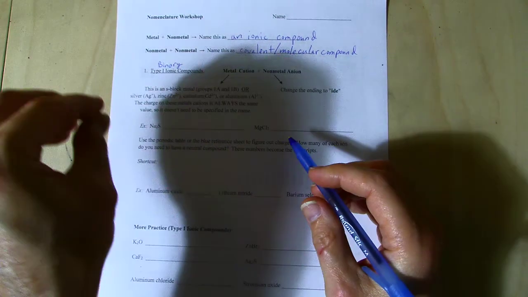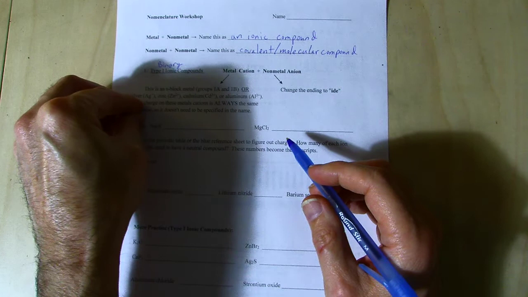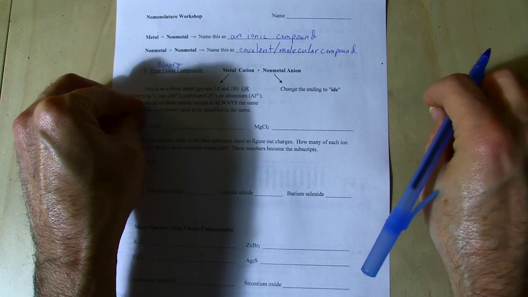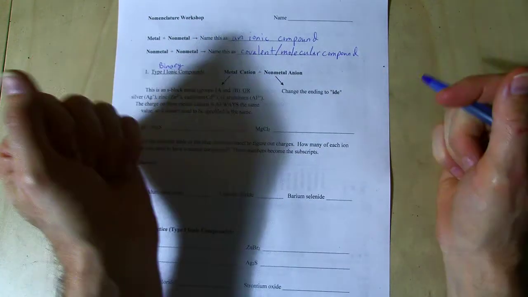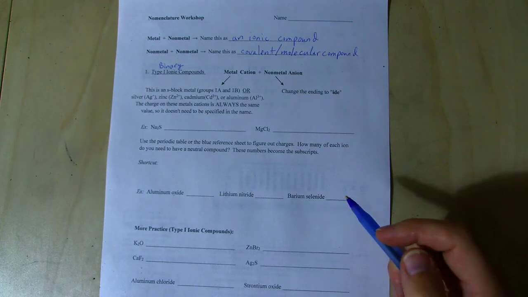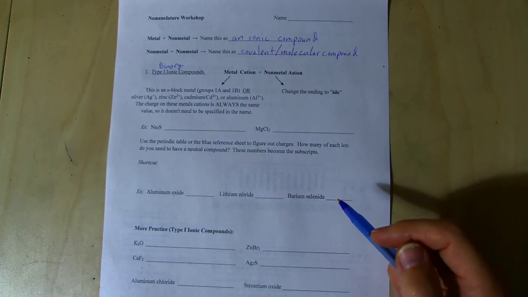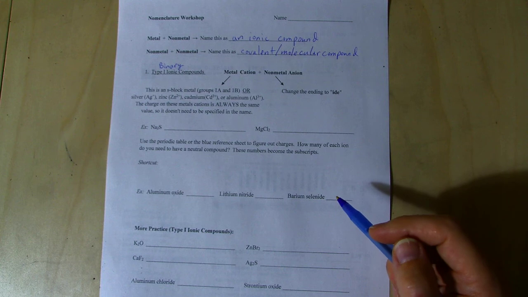If I know the name of the cation and the name of the anion, then I just put those together and I have the name of the compound. So that is pretty much, in a nutshell, how to name. You just need to know the names of the ions.